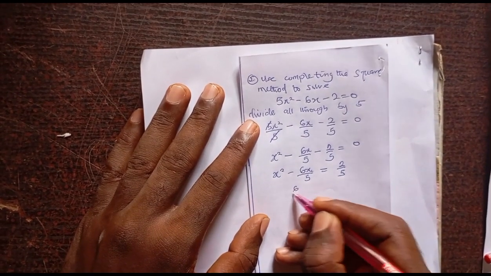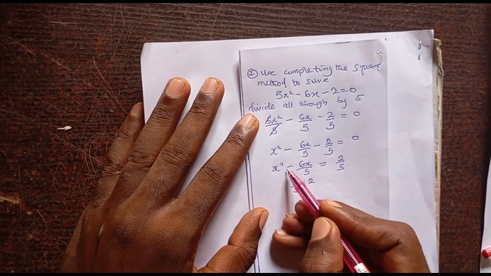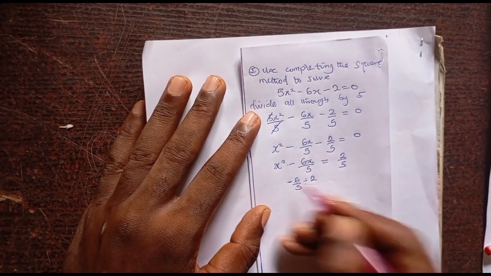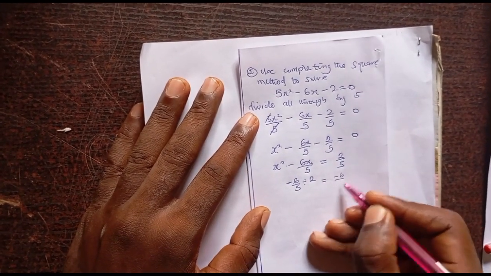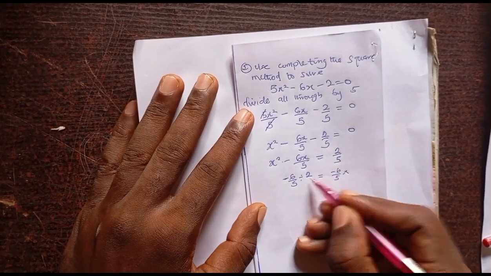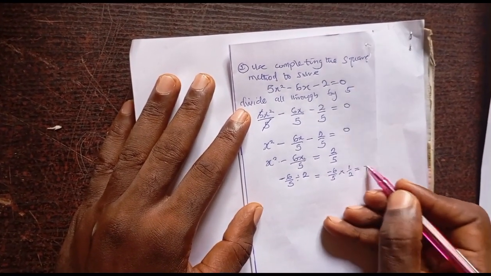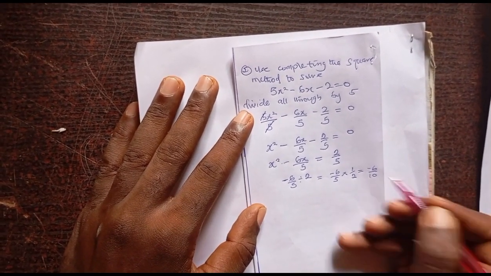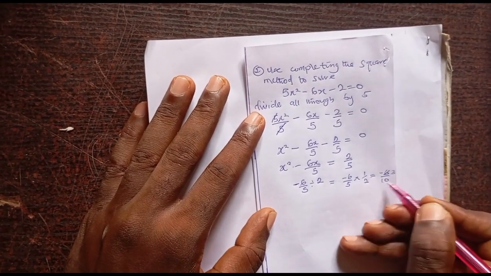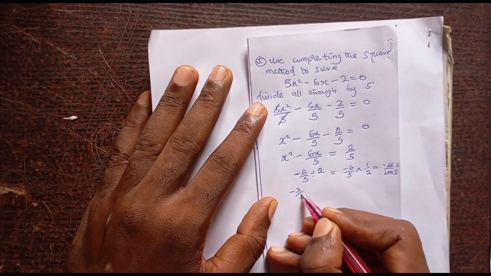So we are going to have 6 over 5 divided by 2. Sorry, the coefficient of x is minus 6 over 5. The negative sign should be here. So we have minus 6 over 5. So this is going to give us minus 6 over 5 times, we change this to 1 over 2. So this is going to give us minus 6 over 10. So yes, 2 can go in 6, 3, 2 can go in 10, that's 5. So this is giving us minus 3 over 5.